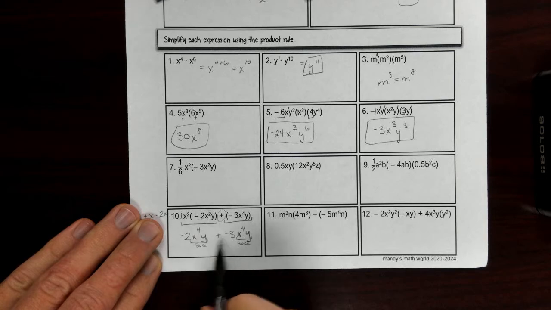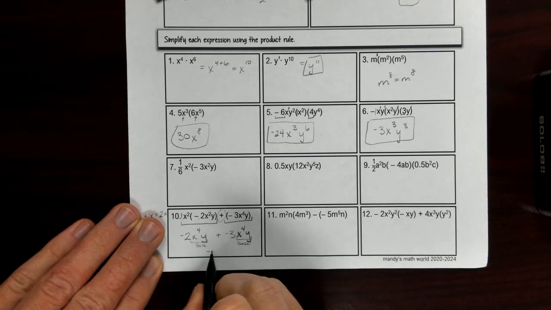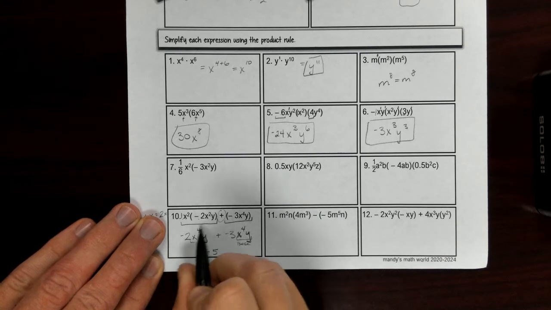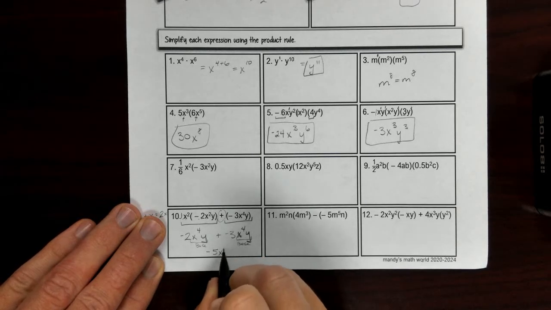Well, what's negative 2 and negative 3? Negative 2 and negative 3 is negative 5. And then what's my base? My base is x to the 4th y.